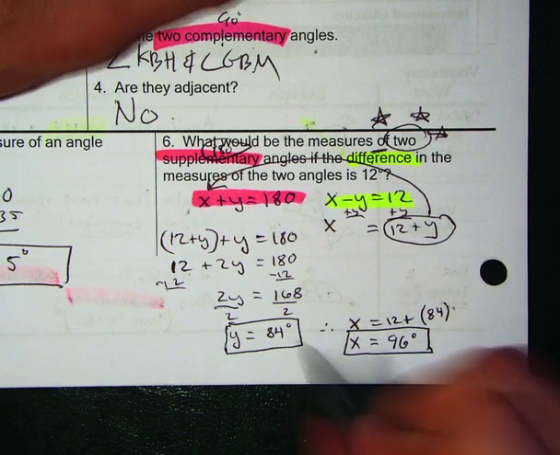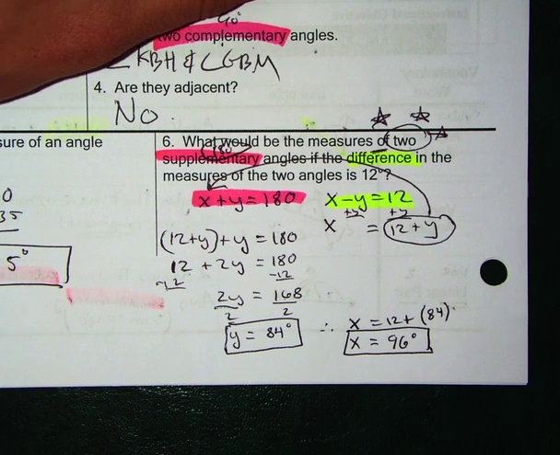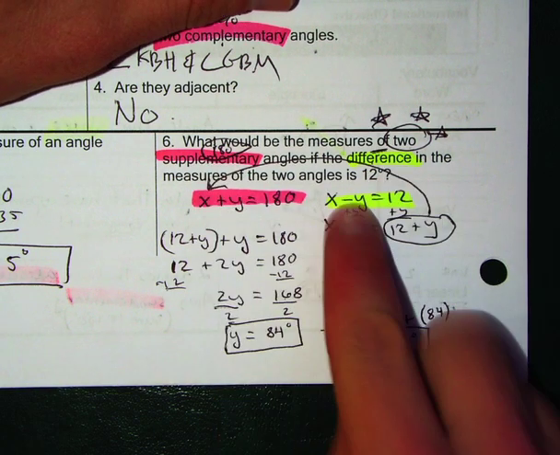They're supplementary, and their difference is 12. There you are. Look for the keywords to set up your relationships.